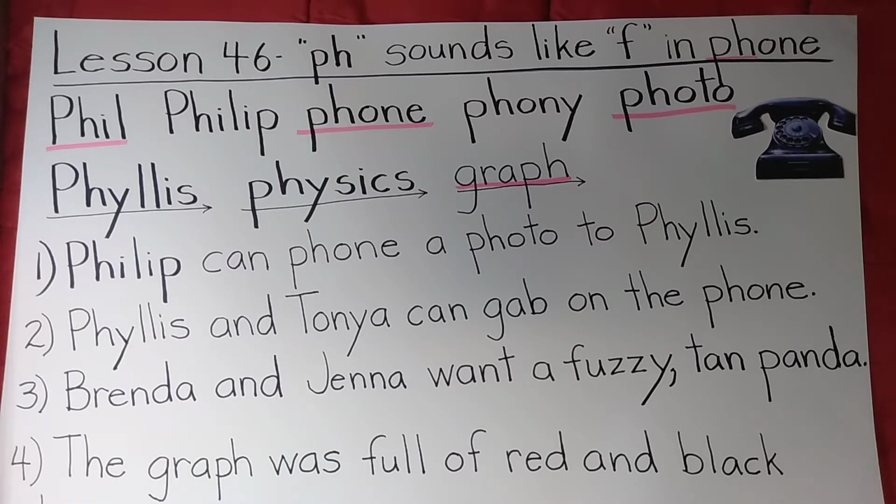Okay, now I'd like you teachers to press pause and have the students say these words to you, and then give the students a spelling test. I picked out 4 words. I don't think you have to go with Phyllis and physics, but you can if you want to. So press pause.